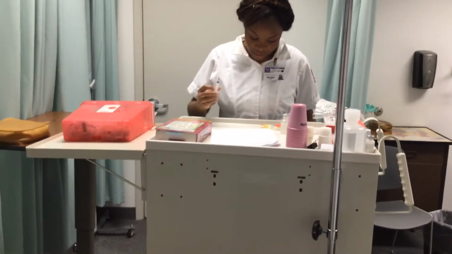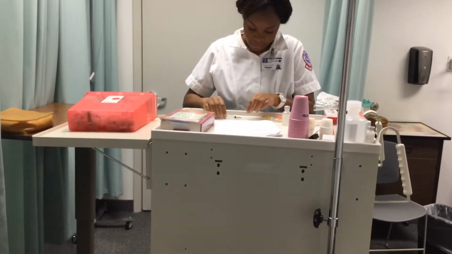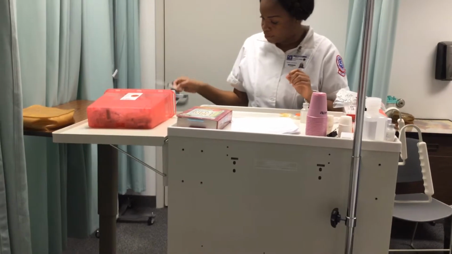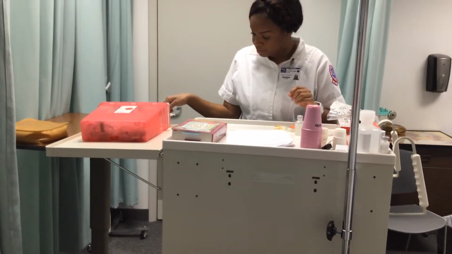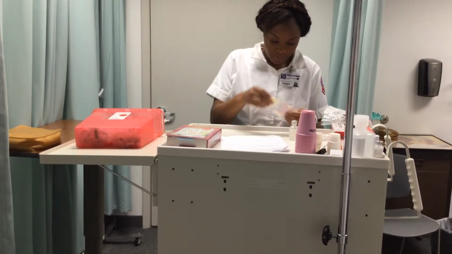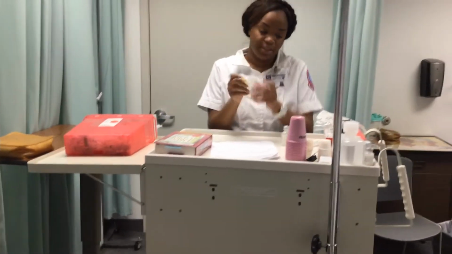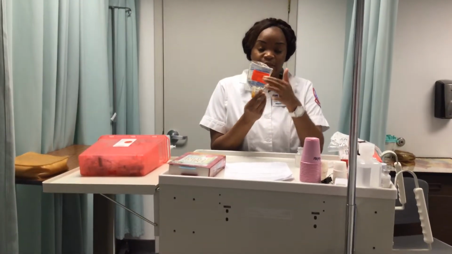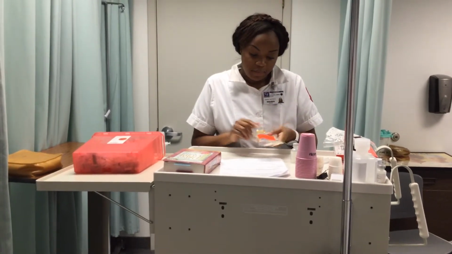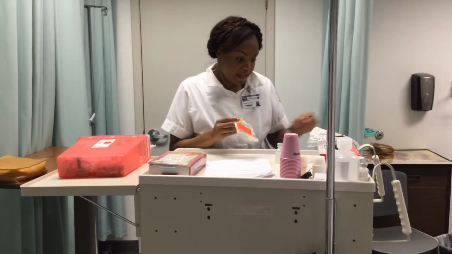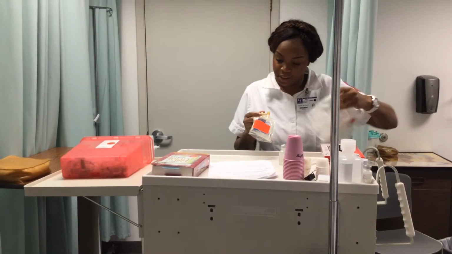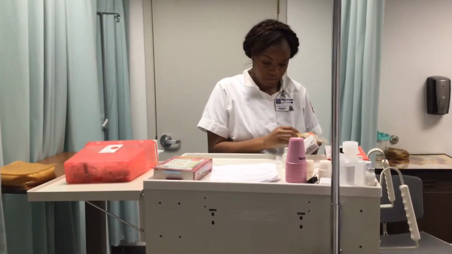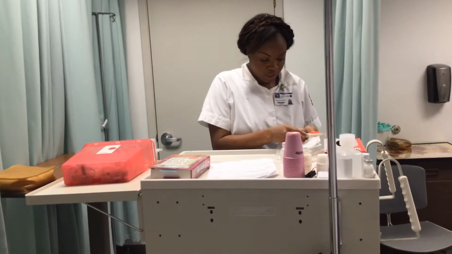All medication has been injected. Recap. And I will put my syringe in my sharps container. Go ahead and lightly toss it to mix the medication. Again, the medication already has been labeled with the gentamicin 80 milligrams. I'm going to just go ahead and compare it again, and I'll take everything and I'll head over to the patient's room.